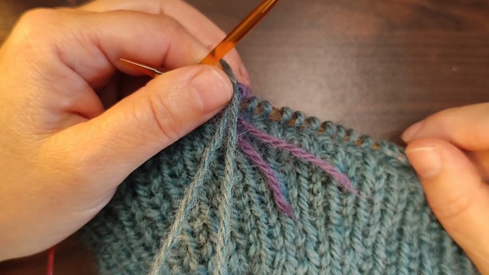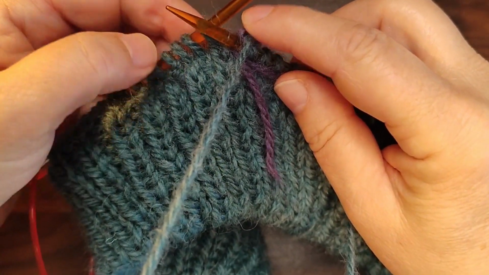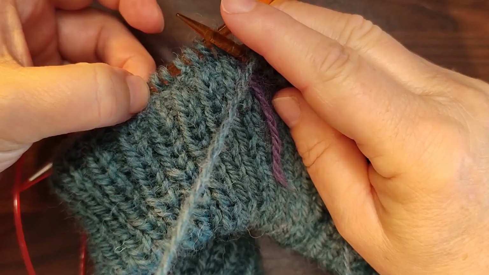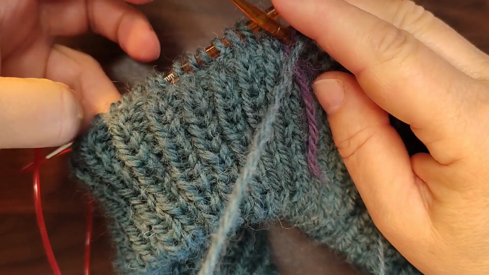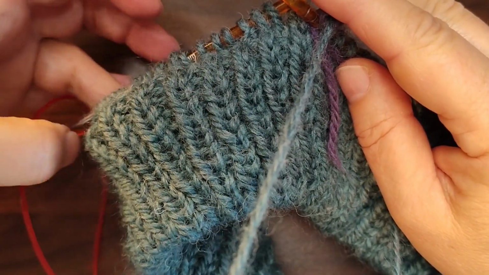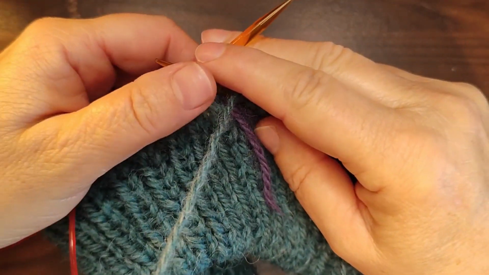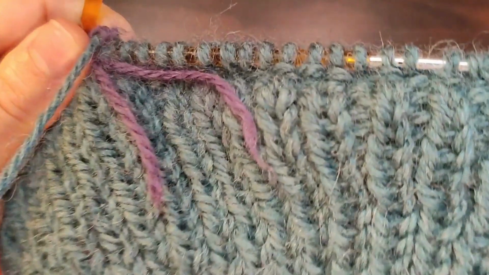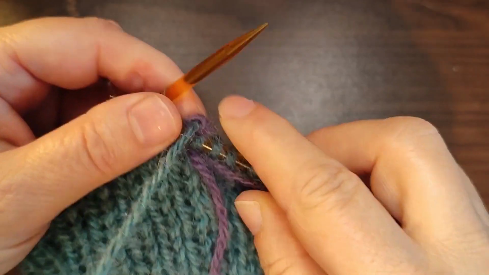So in total I will get 12 increases, and I'm going to alternate 6 stitches and then increase, 7 stitches and another increase, 6 stitches and then increase. In that way I will get my 12 increases and I will be left with 2 extra stitches.